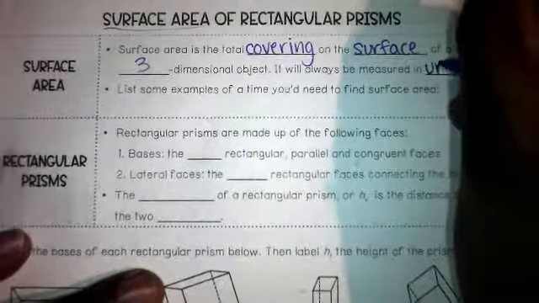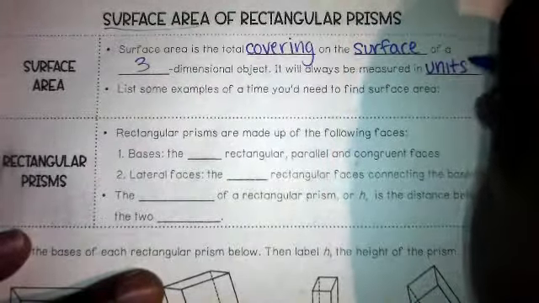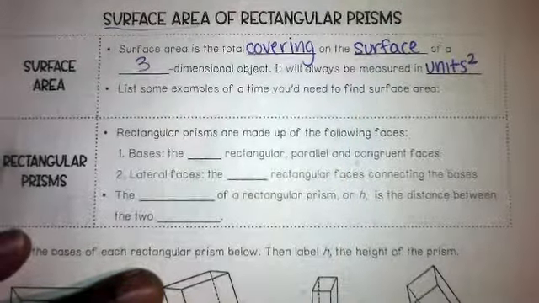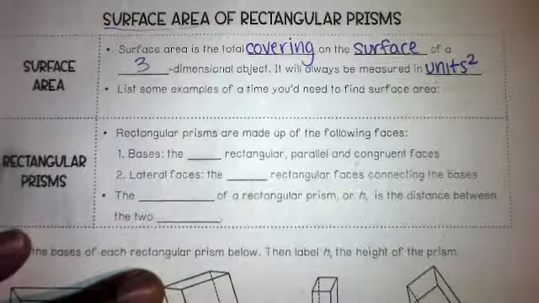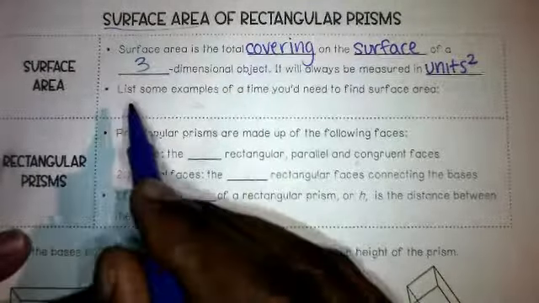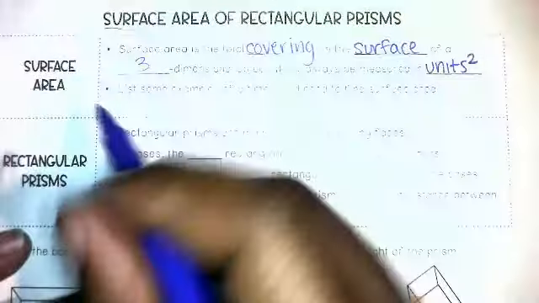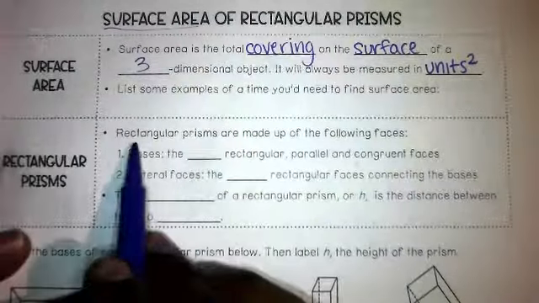Okay, and it'll always be measured in units squared. So, the first example I gave was like wrapping a gift.